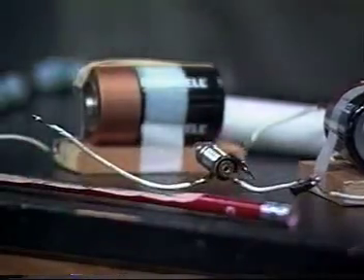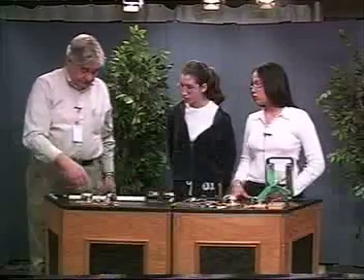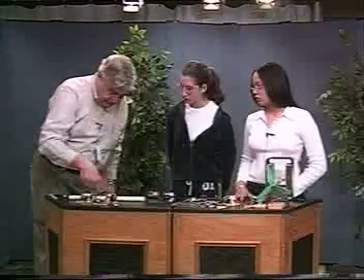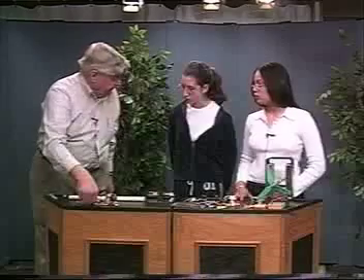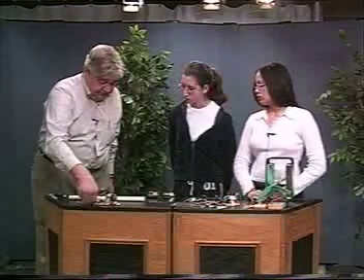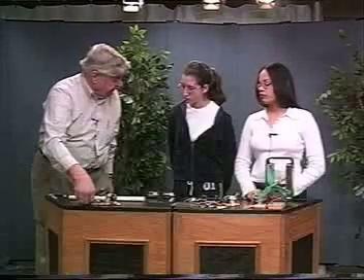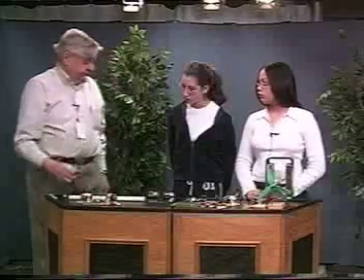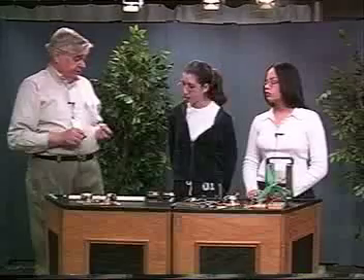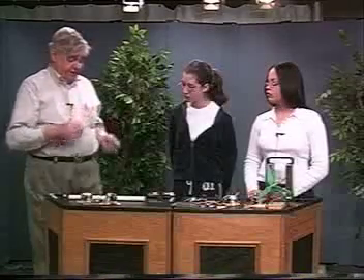All right, the reason for that is because the electrons are running out of this battery, or this cell, through here, through the light bulb, and then when they get over here to this pencil lead, that graphite and clay in there, they hit some resistance. It doesn't allow as many electrons to get through. So this little light bulb is not going to get as hot, and therefore it's not going to shine as bright.